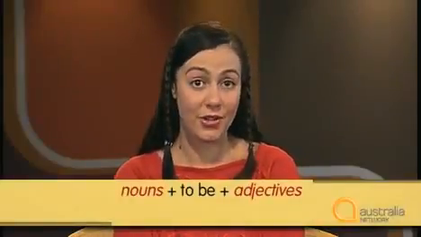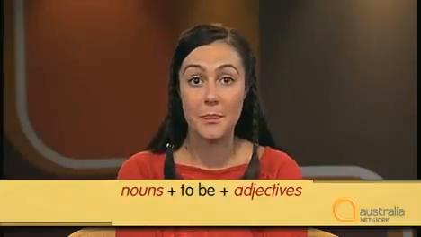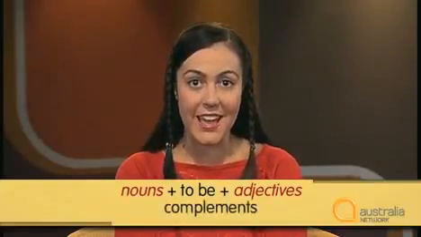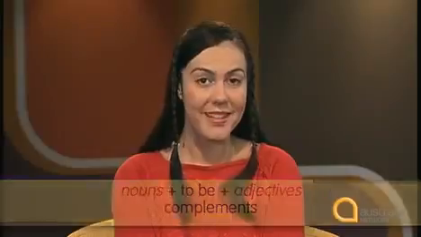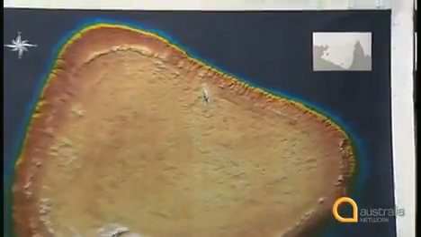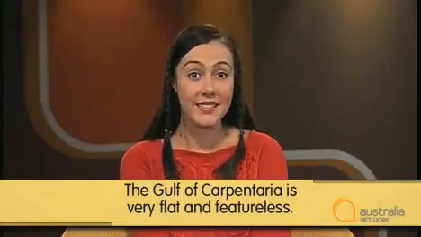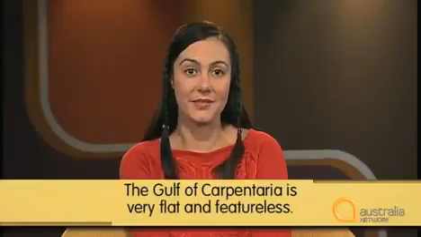Okay, there's another way adjectives can be used as well. They can stand alone. They describe nouns by following the verb to be. When used in this way, adjectives are complements. Listen to one here. The Gulf of Carpentaria is very flat and featureless.